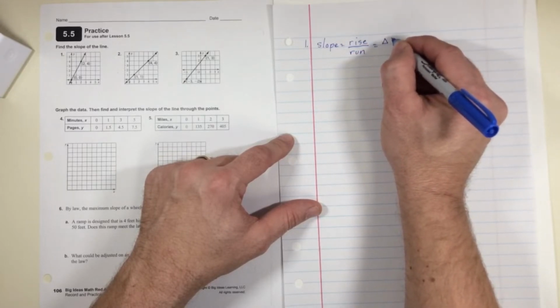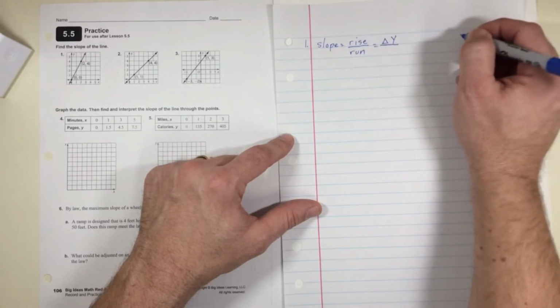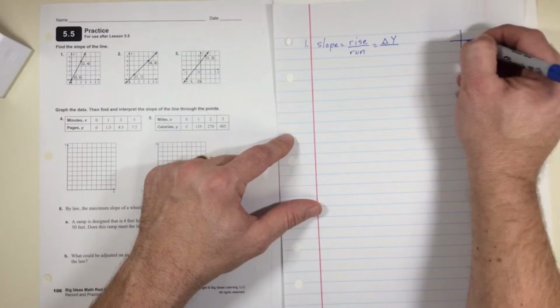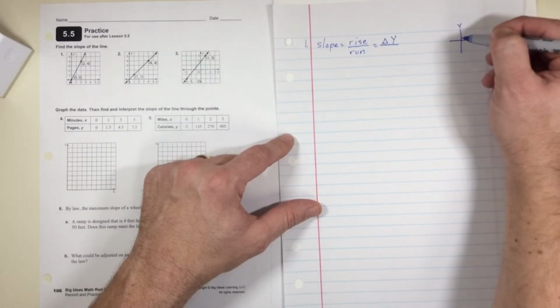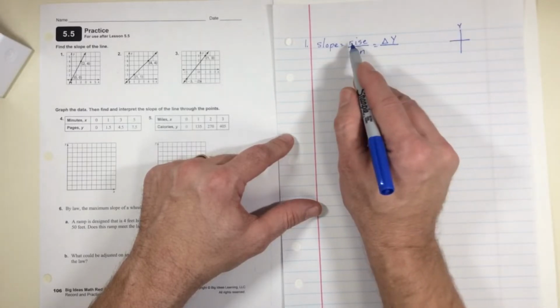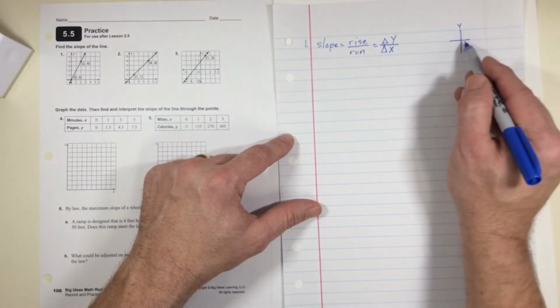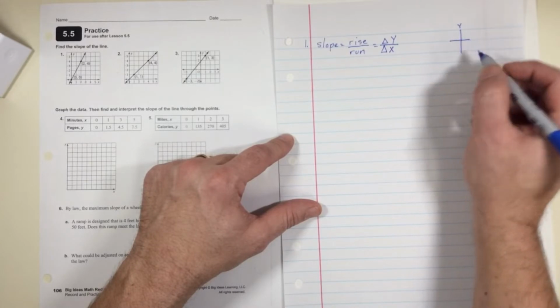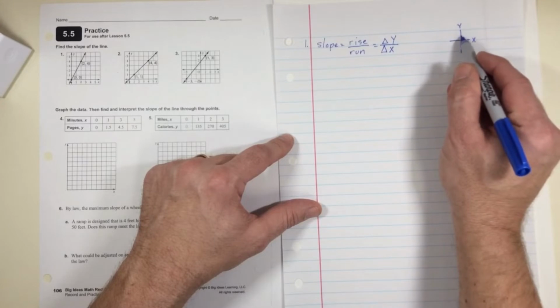Remember, the triangle means the change in the y. And remember, the y-axis is our vertical axis. So our change in y is how much this has gone up, or the rise. And then the change in x is how much it's gone over here, because the x-axis is here. That's the run. So how much did it go up? Over. How much did it go over?